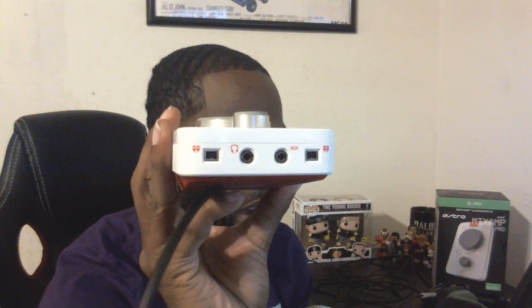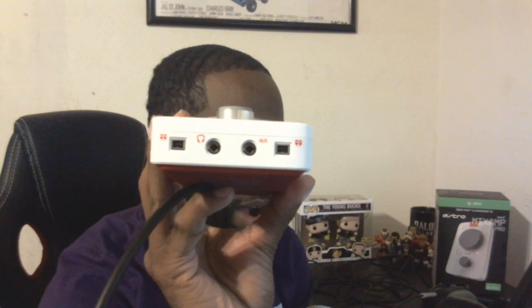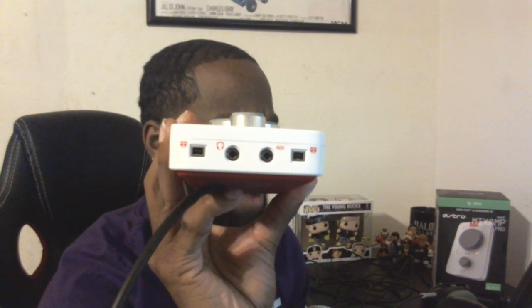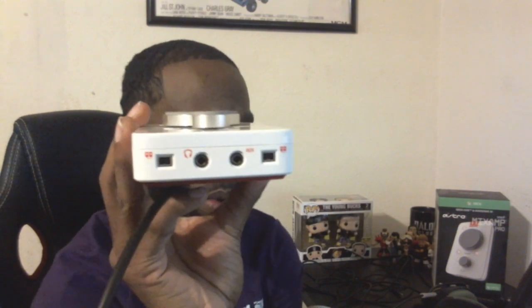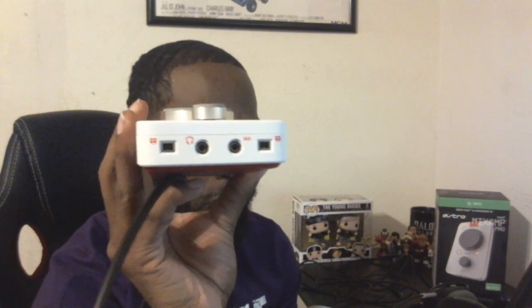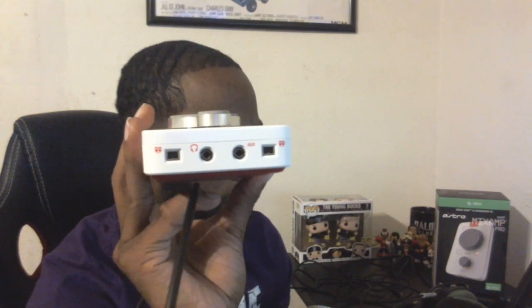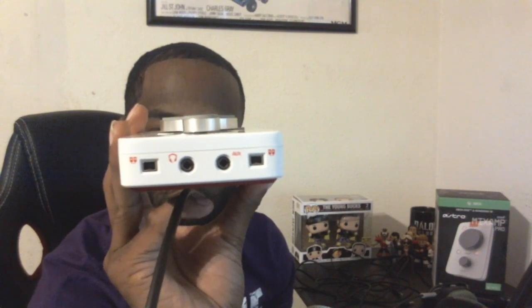The aux cord there, you can use that if you are taking in donations or whatnot. You can use that for plugging directly into your PC. I don't do that personally, but if you need another aux cord to connect to your computer to listen to, like, the desktop audio, that's what that aux port is for.